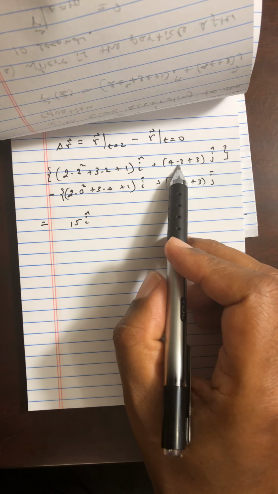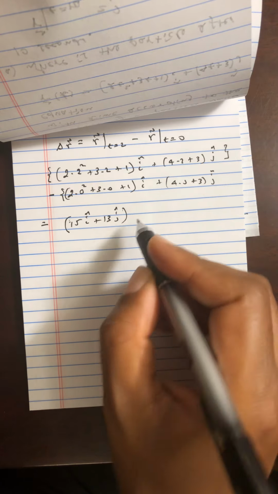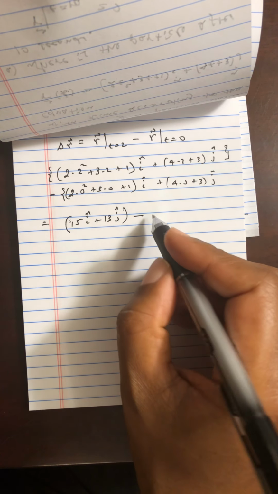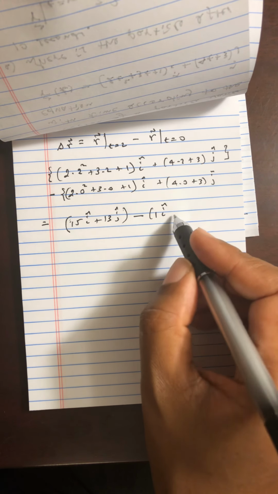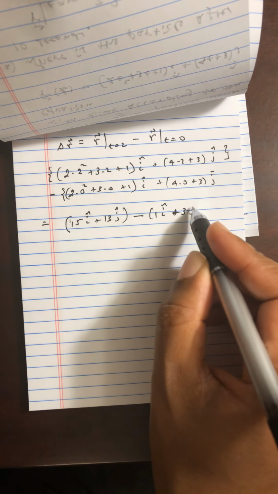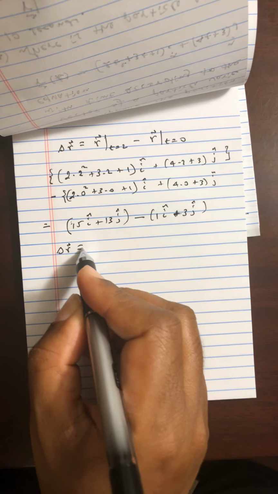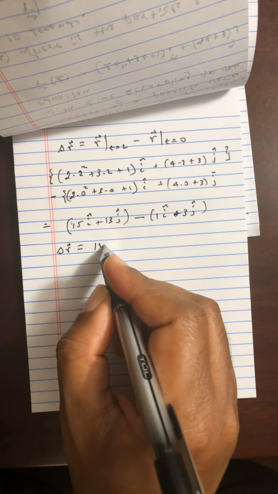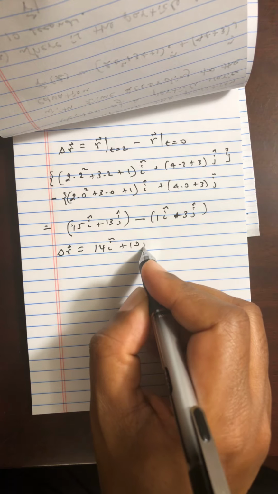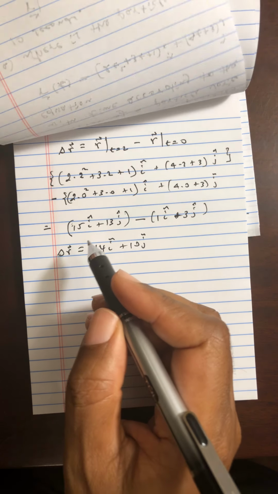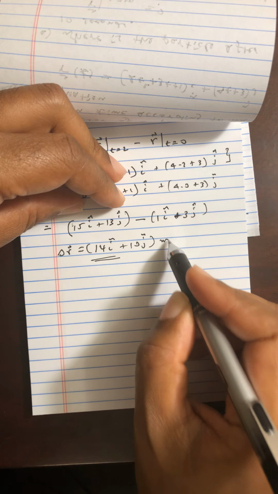And this one is 4 times 2, 8 plus 3, 11... sorry, 13 in the j. And then we're going to subtract this. This is just 1 in the i. Okay, and this is 4 times 0 over here plus 3 in the j. Okay, so the displacement is 15 minus 1, 14 in the i, and then 13 minus 3, 10 in the j. Okay, so that will be the displacement in the first 2 seconds, maybe meters over here.